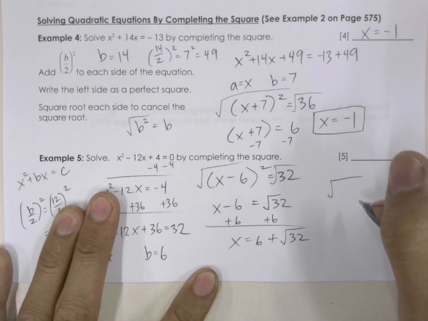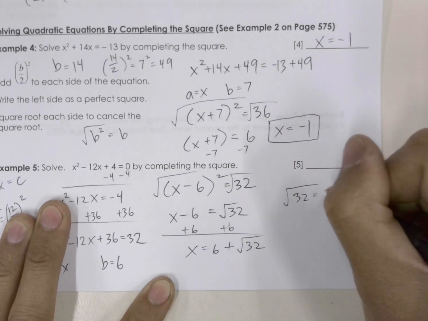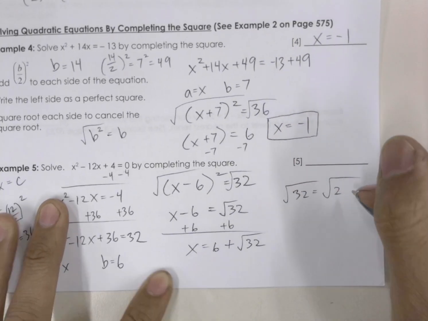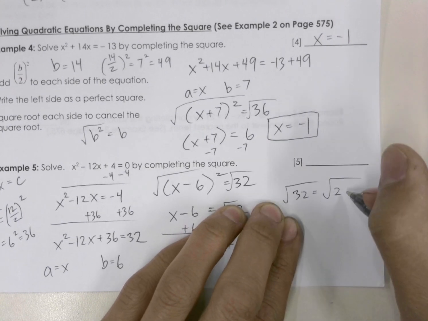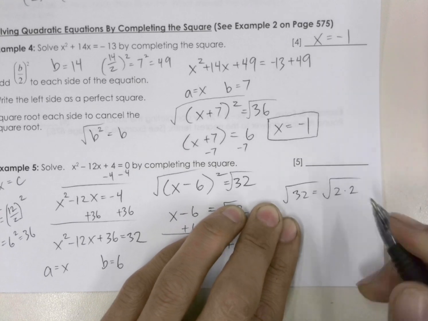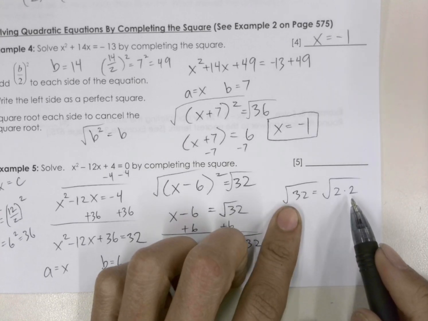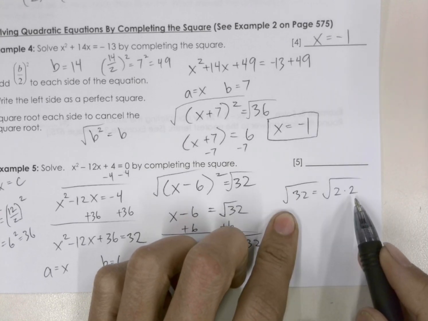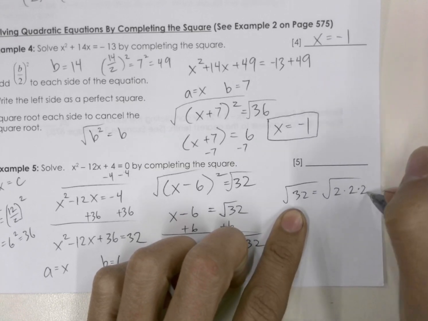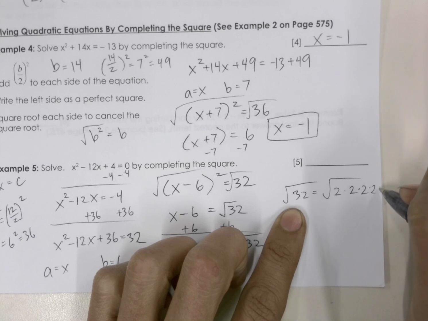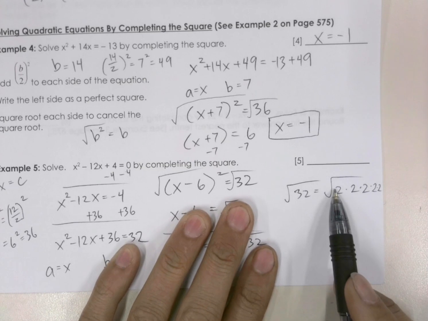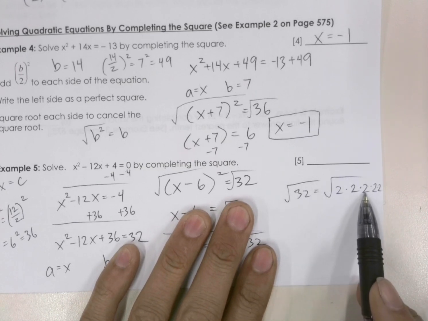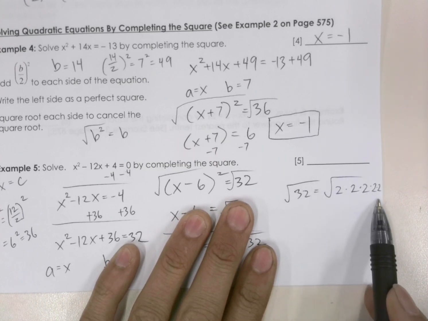Well, let's come here to the side. The square root of 32 is equal to the square root of 2 times 16, because 32 divided by 2 is 16. Then 16 divided by 2 is 8, and 8 divided by 2 is 4, and 4 divided by 2 is 2 times 2. So let's double check our answers. 2 times 2 is 4, times 2 is 8, 16, 32.